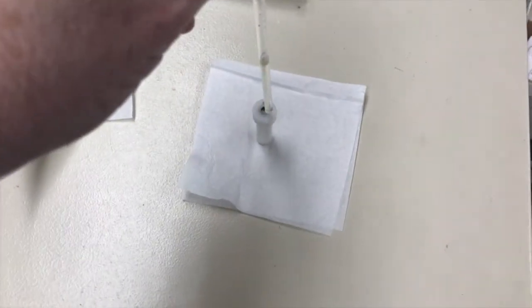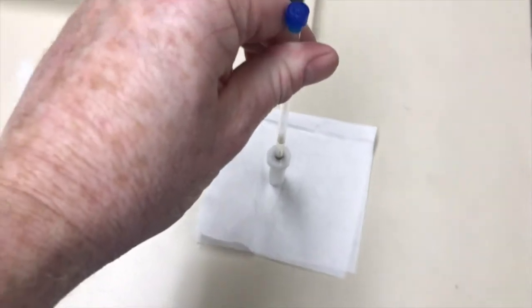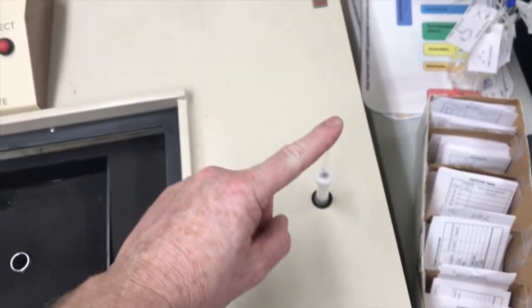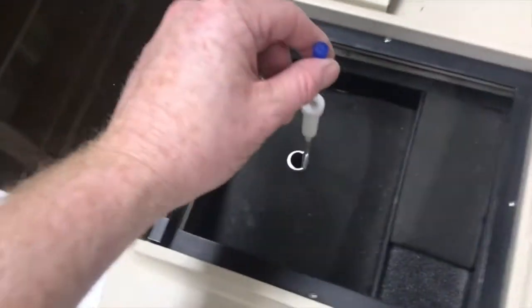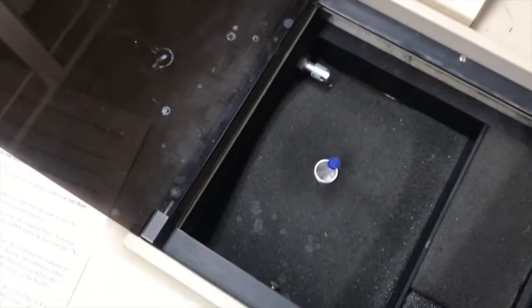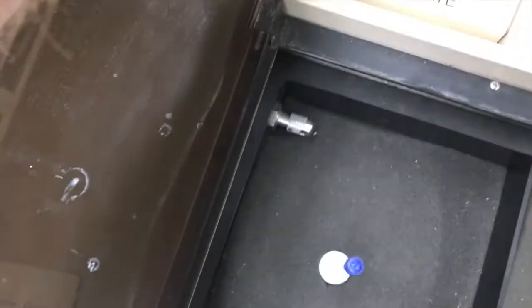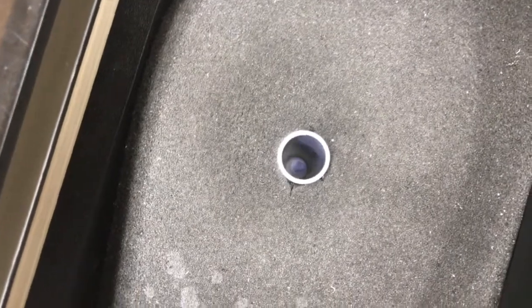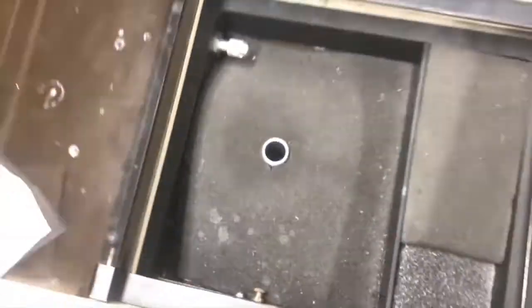Now to get the more concentrated deuterated DMSO sample in the NMR, adjust the height, let it float, press the off button, watch it sink, press the on button, and watch it spin. Looking good. Okay, close the lid carefully. And then let's run it.